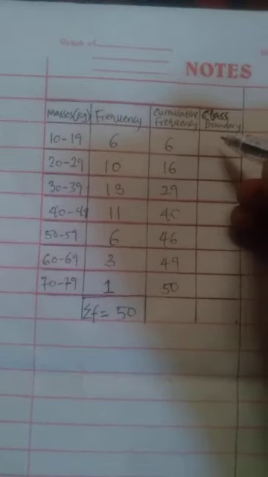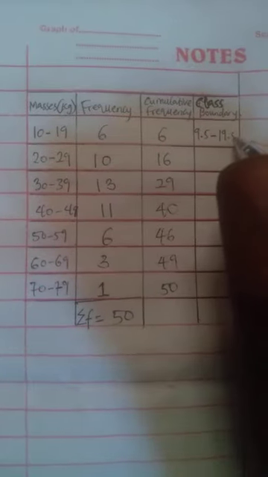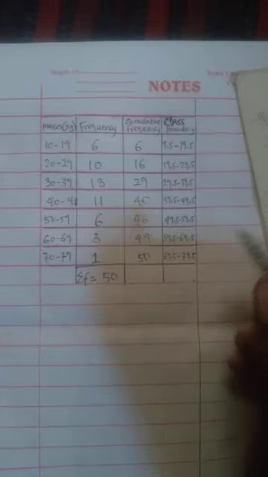Now, in order to get our class boundary, we subtract 0.5 from the lower class intervals, and we add 0.5 to the upper class intervals. So 10.5 minus 0.5 will give us 9.5, and 19 plus 0.5 will give us 19.5. So we do the rest that way. So this is it.